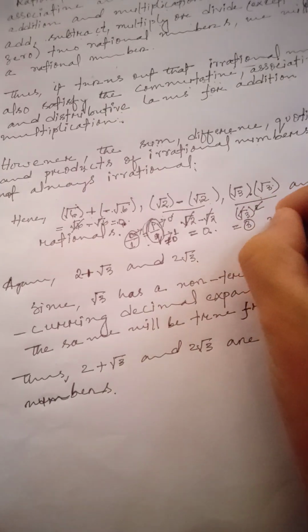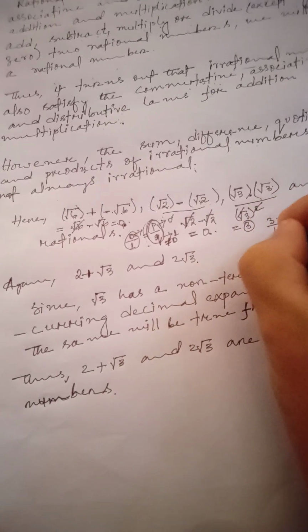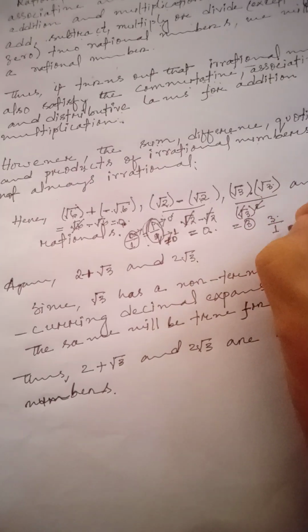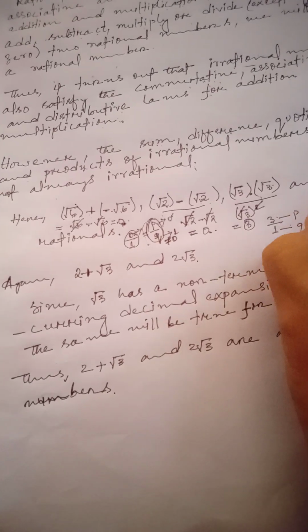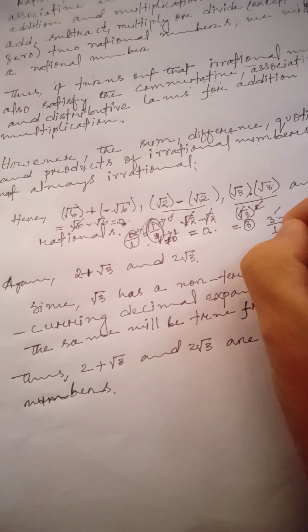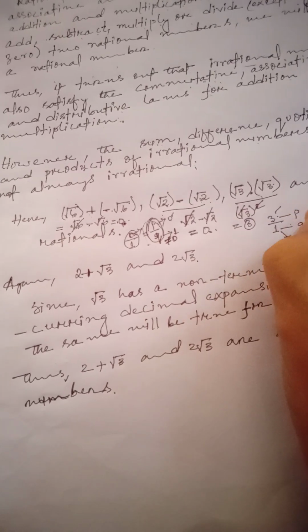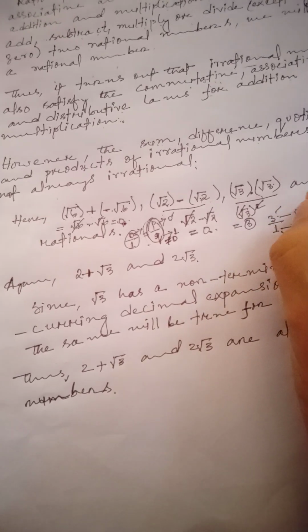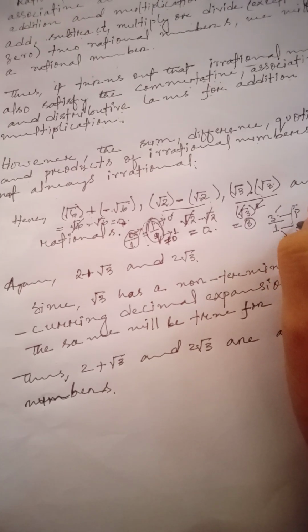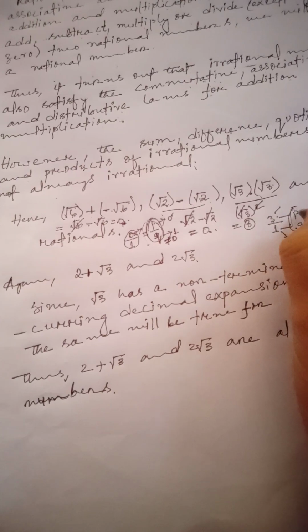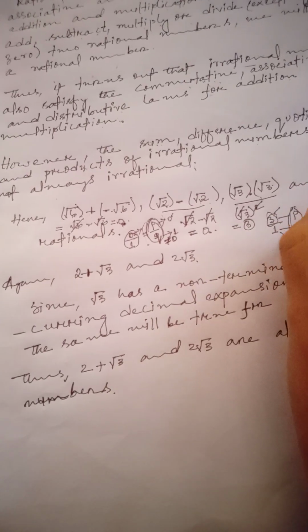Since 3 is an integer and under this 3 there will be 1, let us assume that p value is 3 and q value is 1. Since this is an integer and even this is an integer and q is not equal to 0, this is the required condition to satisfy so that they can be rational numbers. So this 3 belongs to rational numbers.